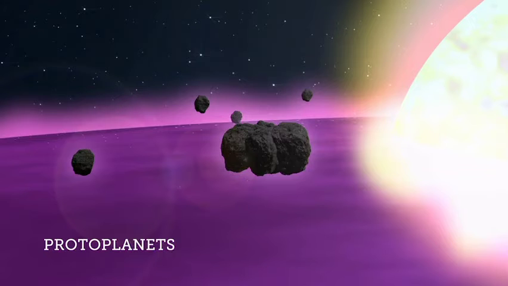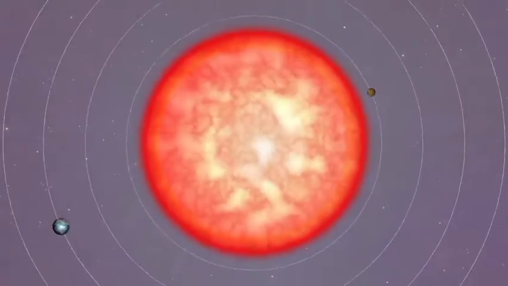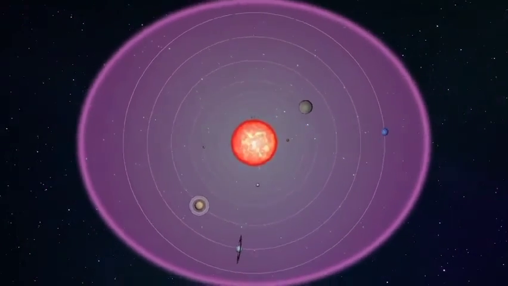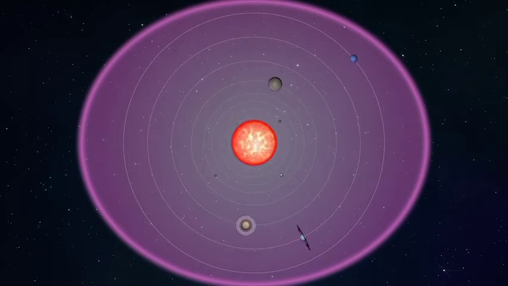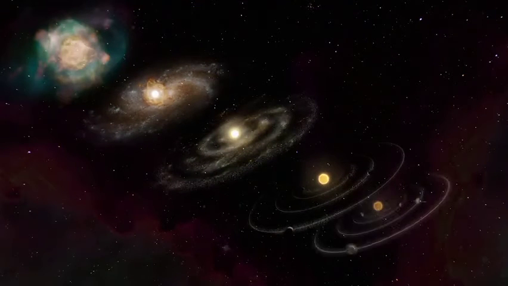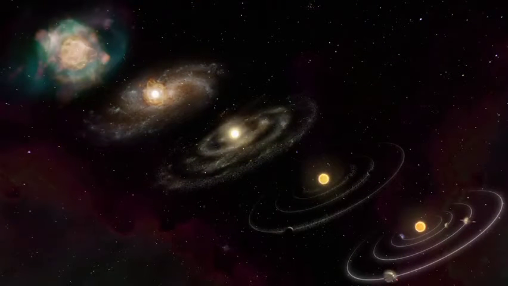These protoplanets continued to grow as they trapped material in their gravitational fields. Because the protoplanets all formed from the same cloud of gas and dust, they travel around the sun in the same direction and in the same plane. The nebular hypothesis also explains how the planets are arranged.